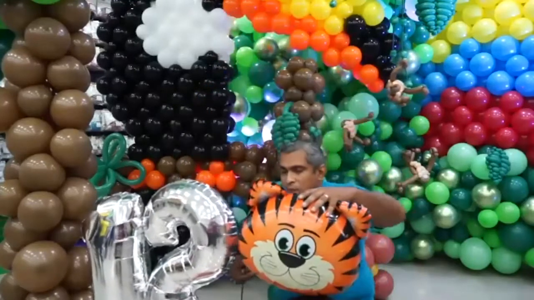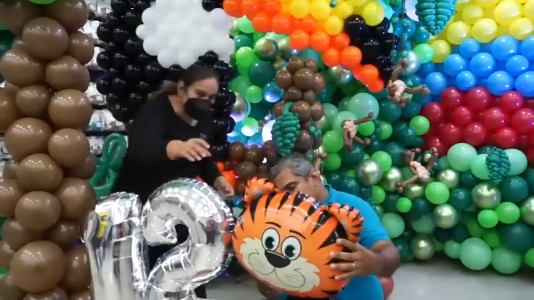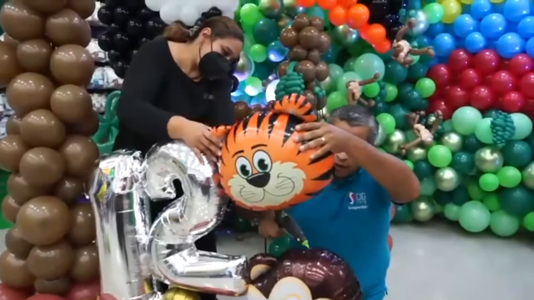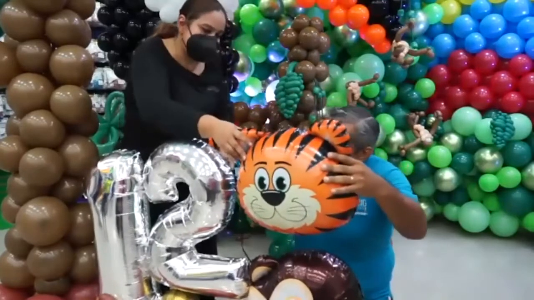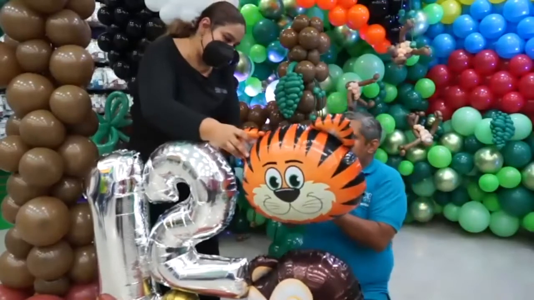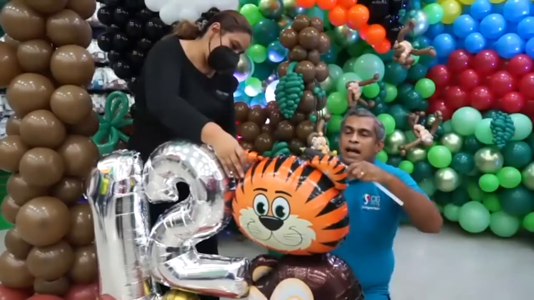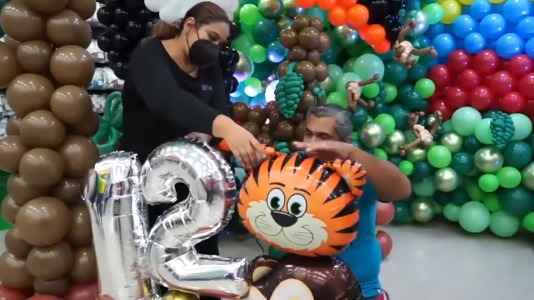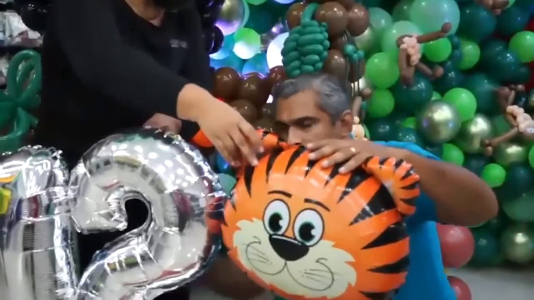As you see, I use the silicone gun around the sides of the foil balloon, and I use the normal silicone. I'm going to put a little bit more down. Wait some seconds. Now it's ready.